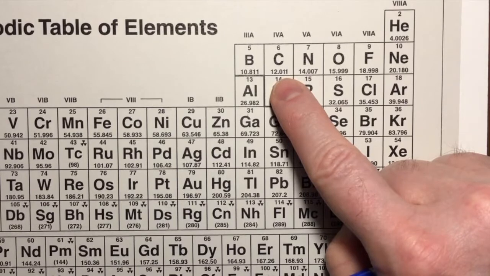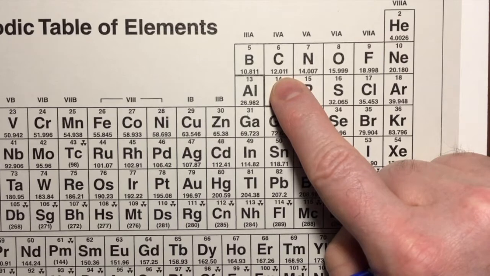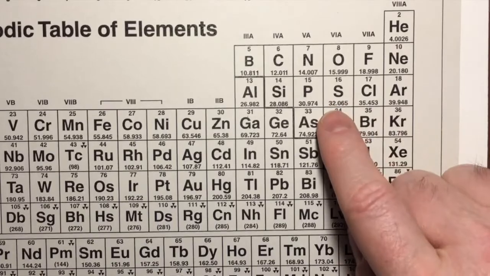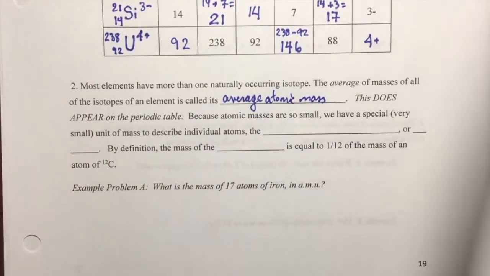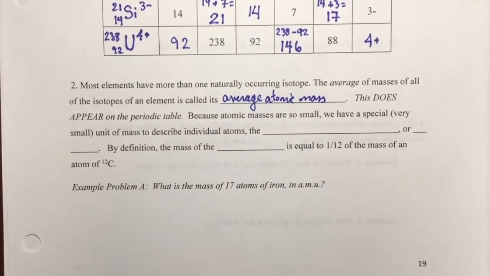If you're dealing with a gram of carbon, you are dealing with an unfathomably large number of carbon atoms, and in that large sample of carbon atoms, in 1 gram, you will have carbon atoms that are carbon 12s, carbon 13s, and carbon 14s, each of which have different masses, and so we take the average of their masses. Okay, so this average atomic mass does appear on the periodic table.